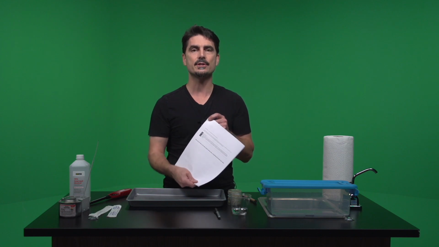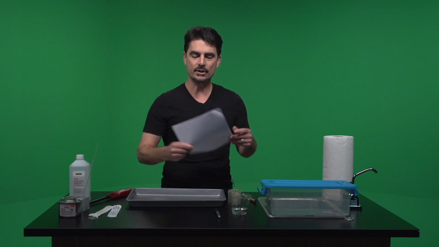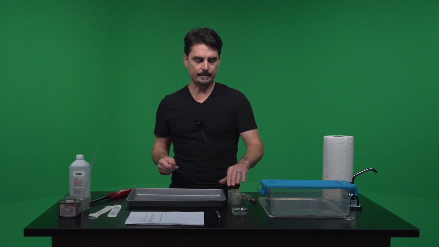From that perspective, please, please, please print out your lab guide for every lab and follow the written directions. Now certainly, read it online and understand it online. There's different colors and things like that, but when it comes time to doing the lab and annotating it, use the hard copy. Okay, so we have our plates.